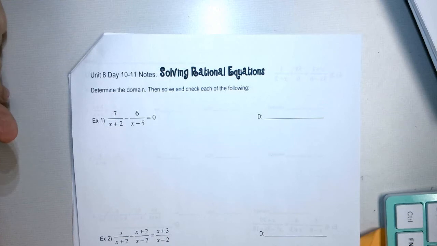Okay, so we are doing solving rational equations. What I want you to realize that's different today is that we actually have equations. Everything we've done before today has been expressions with no equal sign. So we actually have equations, which means we actually are solving and looking for answers. Knowing that, we still have a lot of the same steps to start.